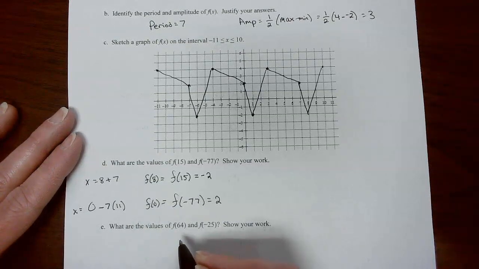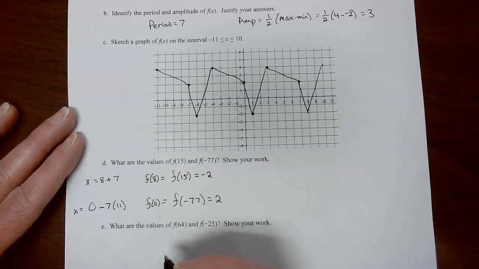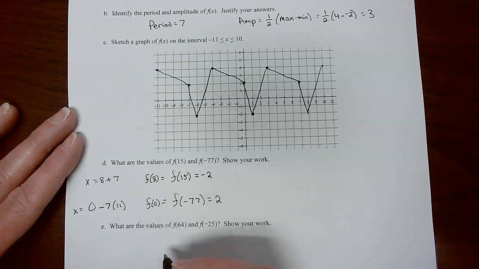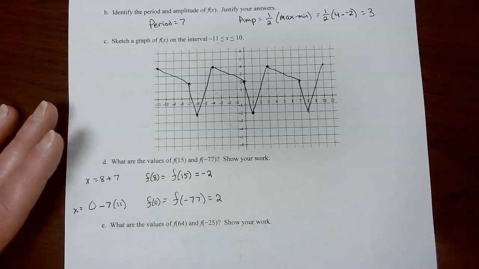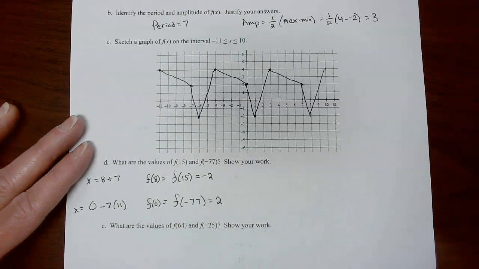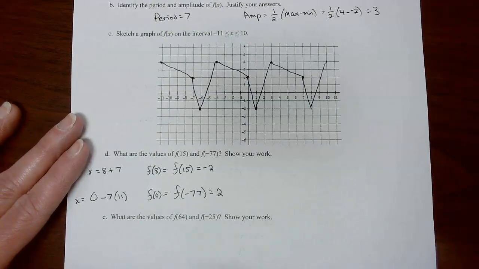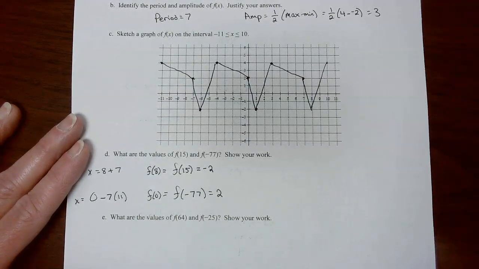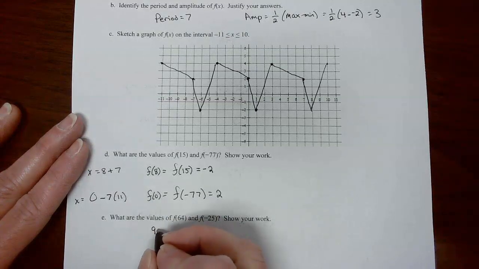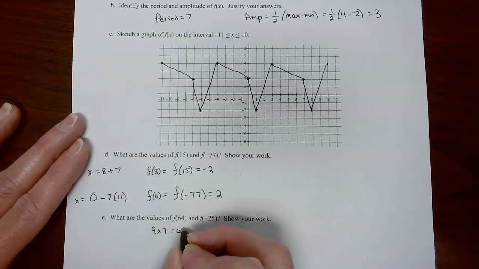What would be f of 64? Ooh, okay, so 64. Let me see. 64 is not divisible by 7. Let's see, what is? Well, I know that 9 times 7 is 63.